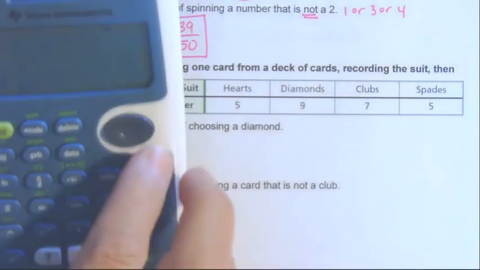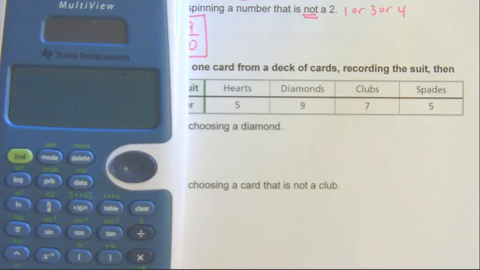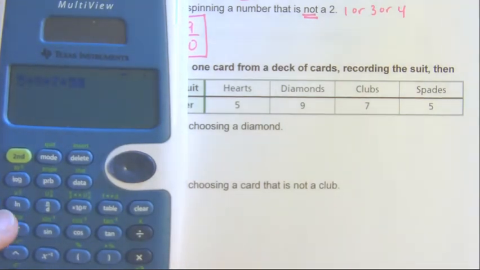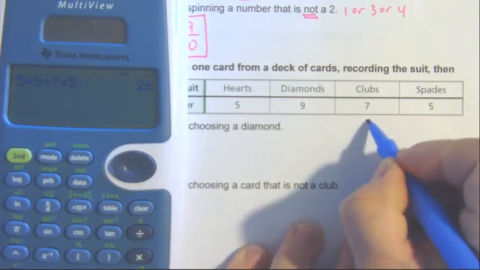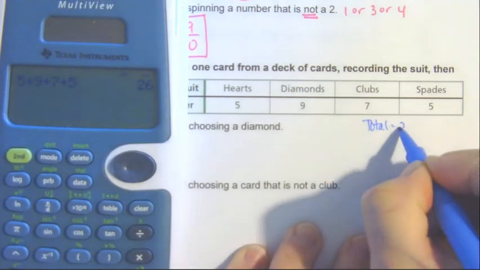So that's always going to be kind of your first thing, to figure out the total. We don't always tell you the total. So 5 plus 9 plus 7 plus 5. So I picked a card a total of 26 times.